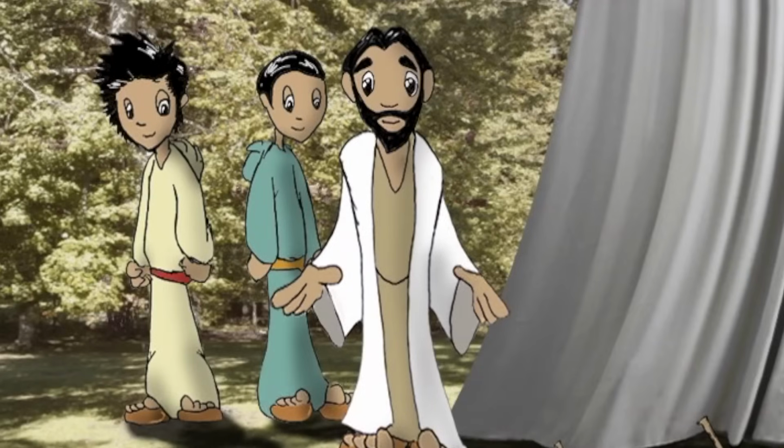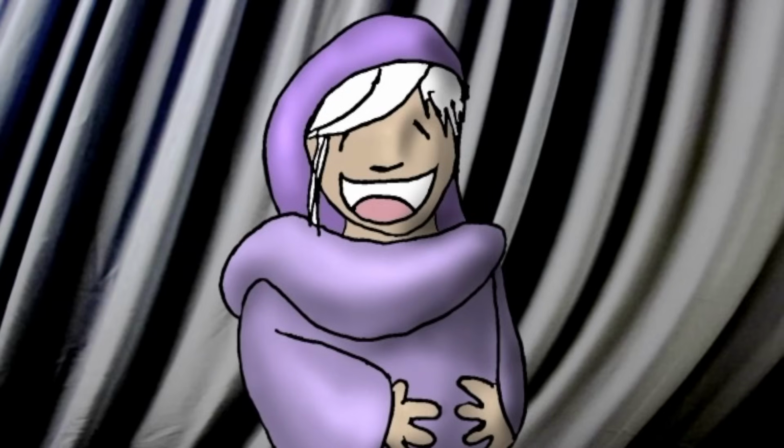Abraham ran out to greet them and bowed before them, saying, "Please stay, rest for a while, and I will bring you a meal." As they ate, they said that Sarah would have a son. Sarah, overhearing this, laughed to herself because she was too old to have a child.